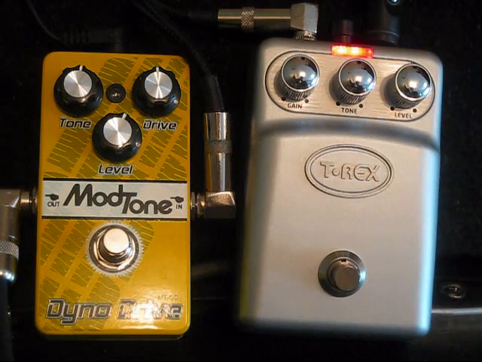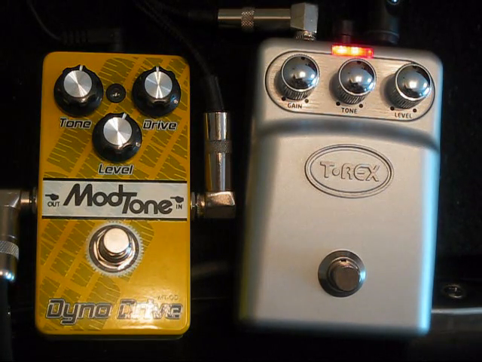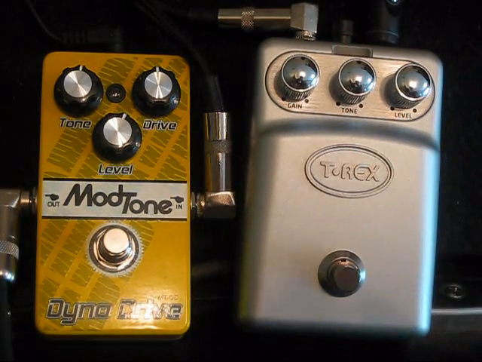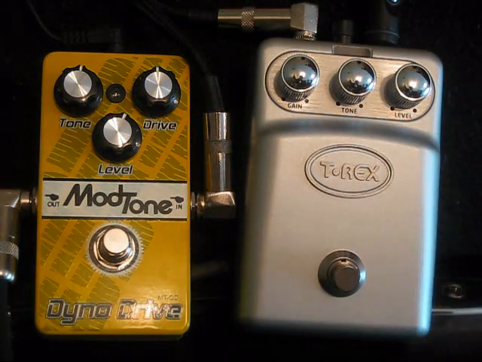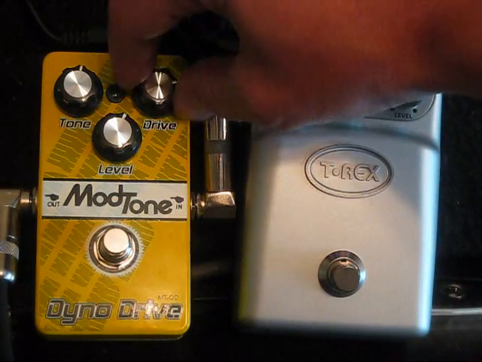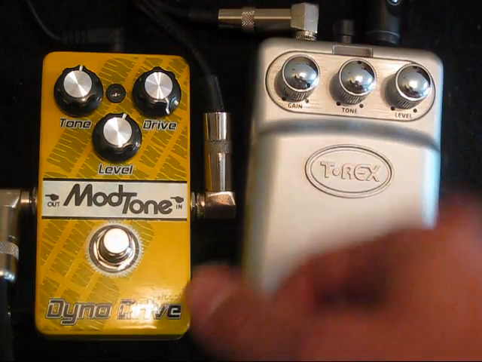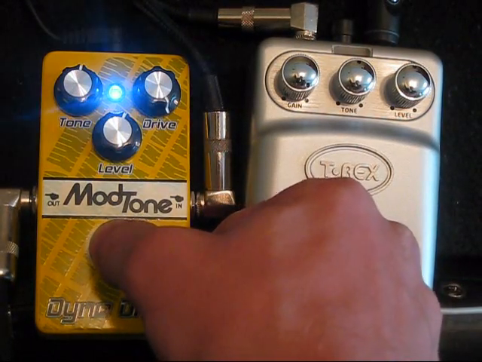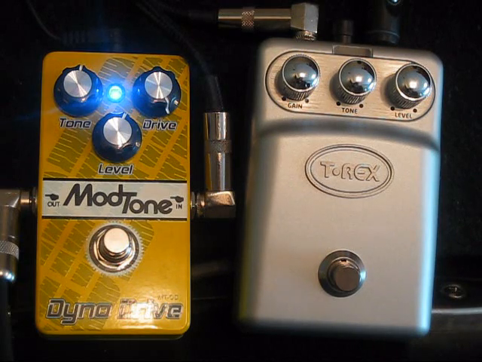And here we go to the middle setting on the distortion. So again, the differences are starting to become a little bit more distinct between the two. They were already there to begin with, but they're even more distinct now. Now we're going to go all the way, max both pedals out, and we'll listen to the overdrive first.